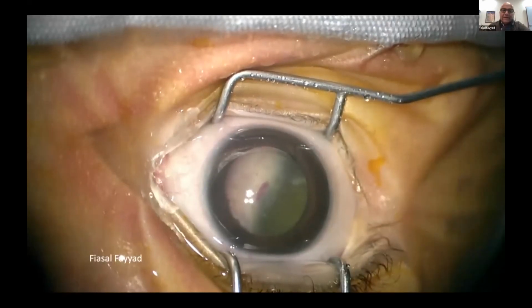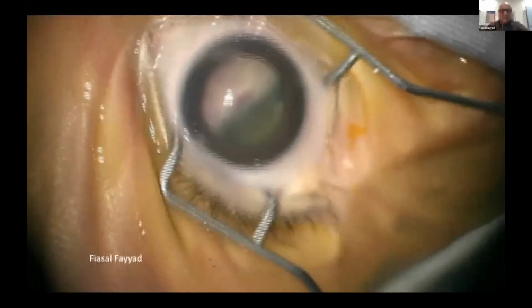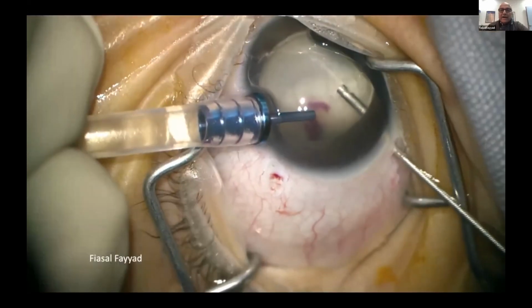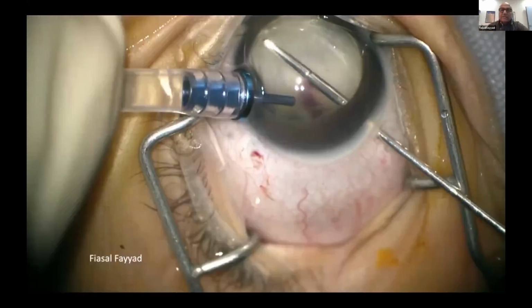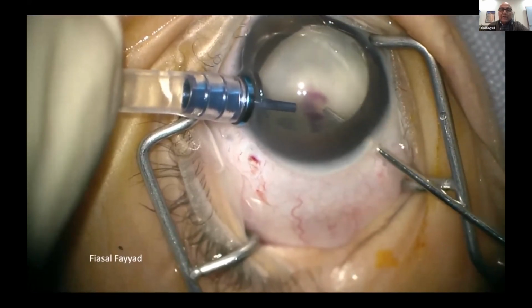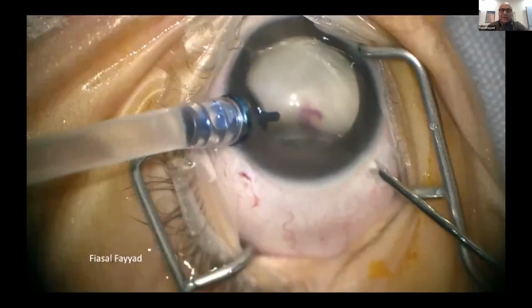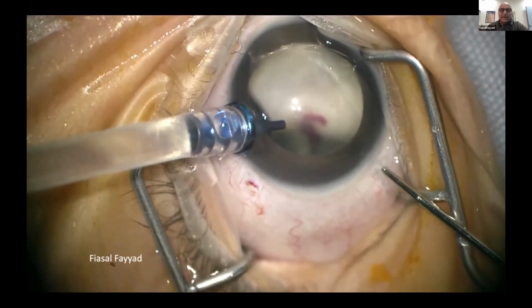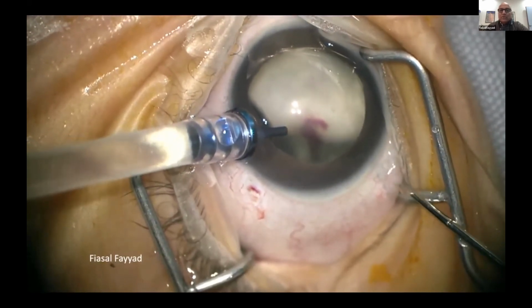This is my second case. This is a more complicated case. Here I'm doing a temporal approach. I injected Avastin a few days before. It was very vascular. After doing the lensectomy, I thought that it was much easier to go in with a temporal approach rather than a superior approach in such a case.